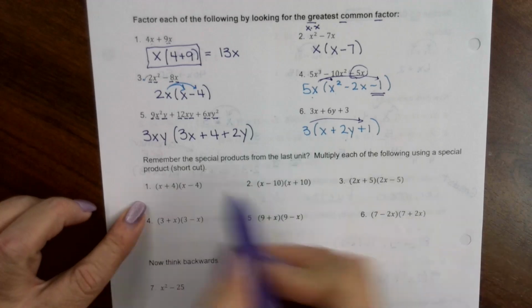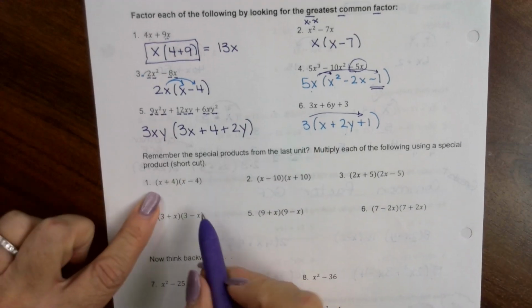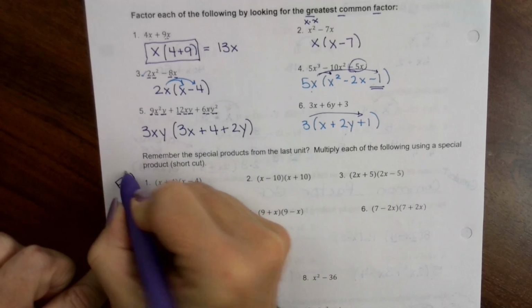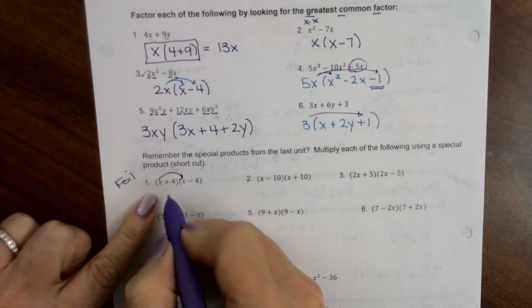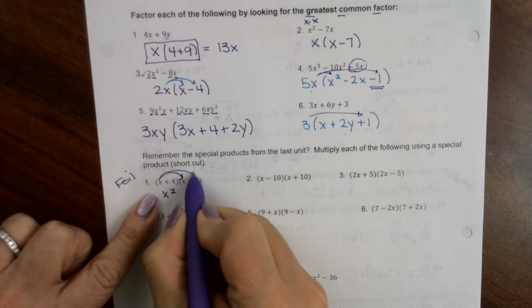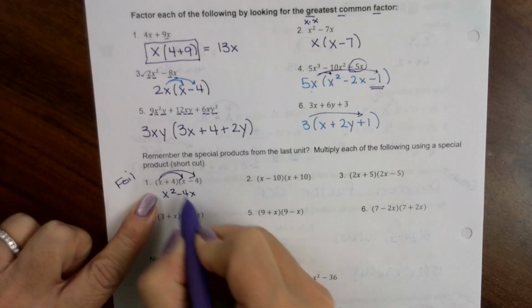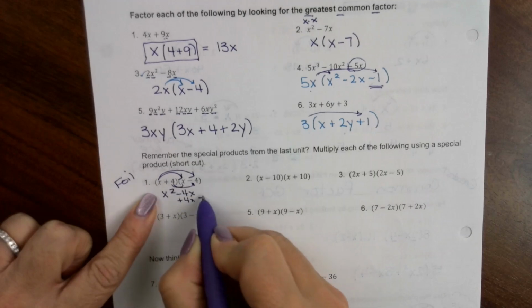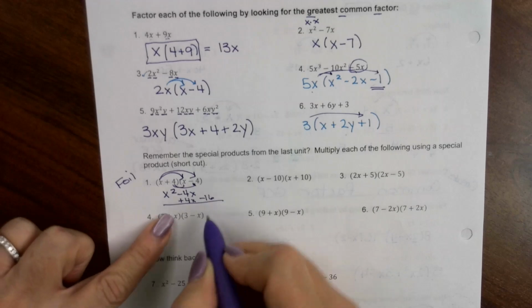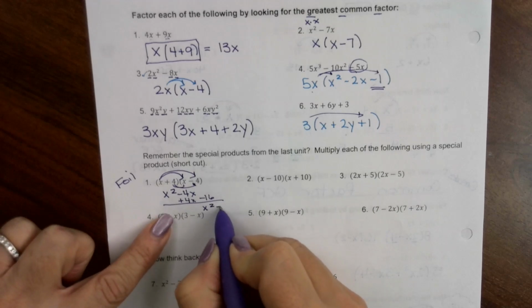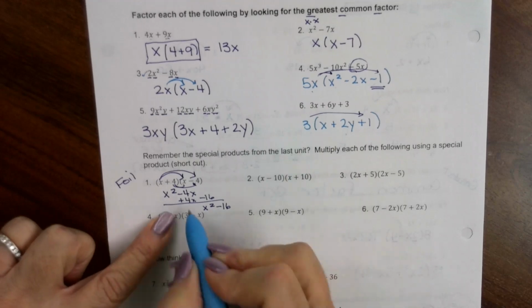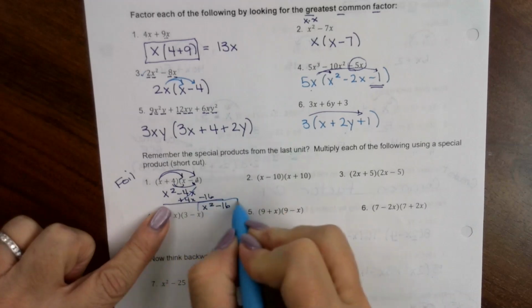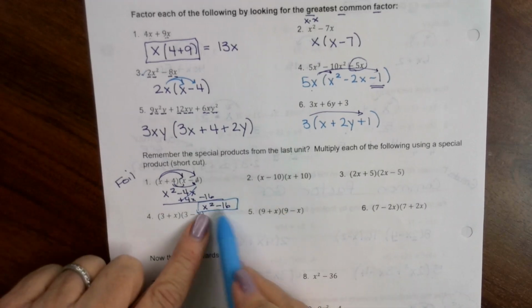Now we have a shortcut. What we're doing is distributing, and this is FOILing. When I FOIL this and go from here to here, I end up with x squared. Then here to here is negative 4x. I go to the inside, and I have positive 4x, and then I go out here and I have negative 16. So what we see is x squared minus 16, because this middle term goes away, since one is positive and one is negative.